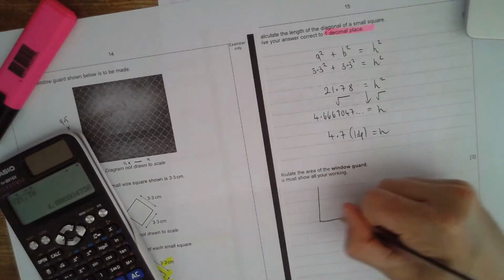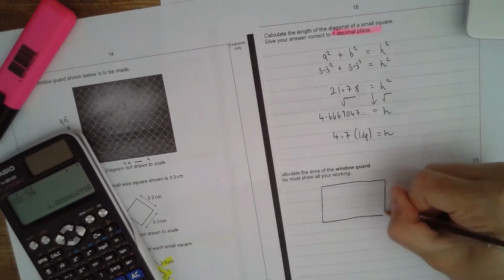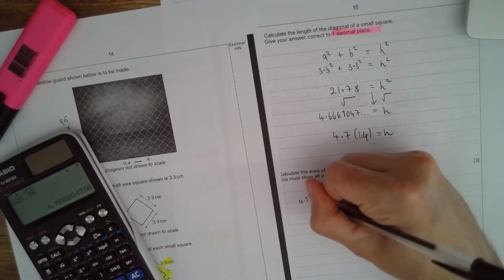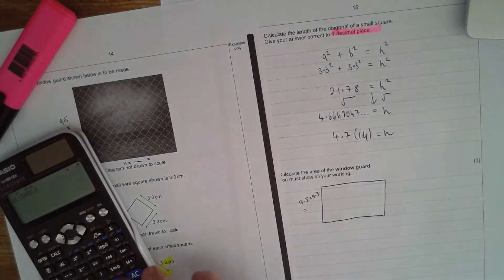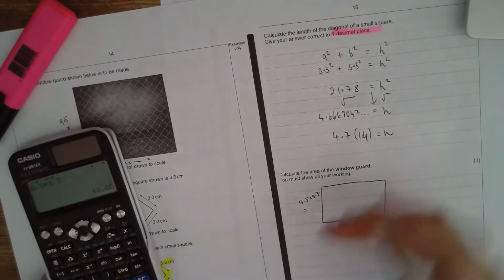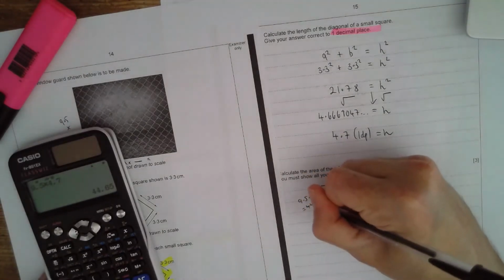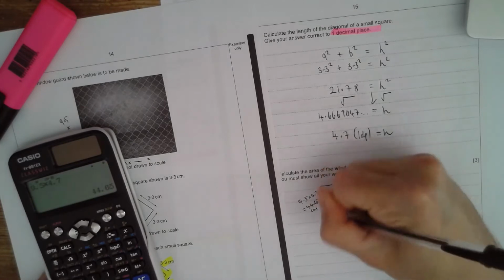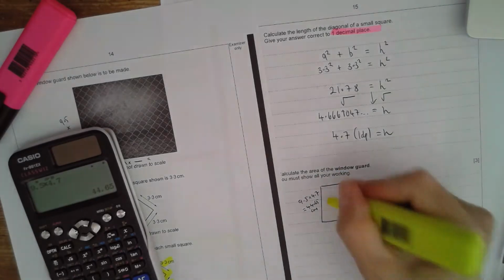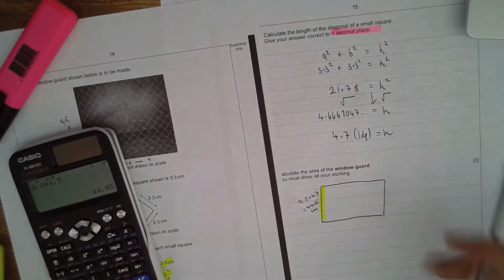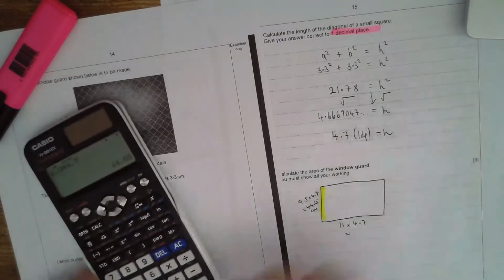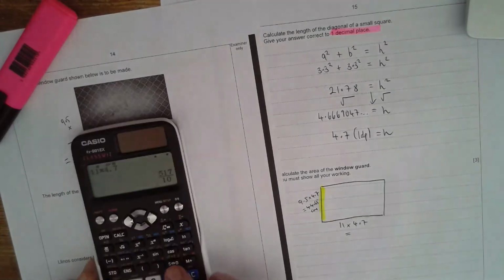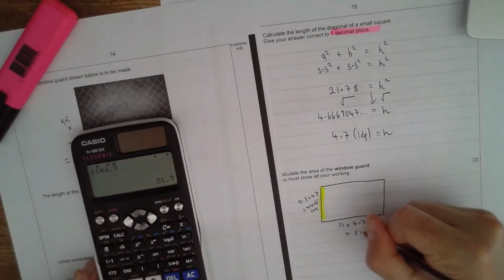I'm going to just draw that here so we can see it nice and clearly on the sheet as well. 9.5 times by 4.7 gives me an answer of 44.65 centimetres. That's how wide that is there. And then 11 times by 4.7 gives me a width of 51.7 centimetres.